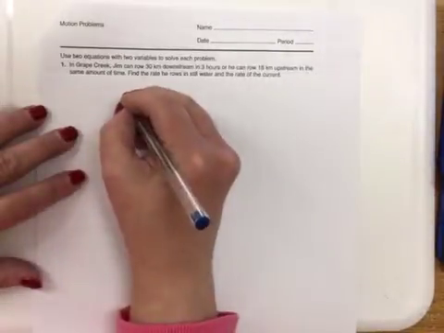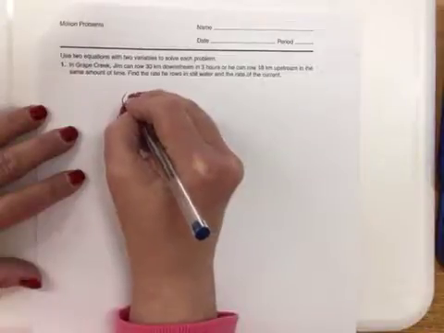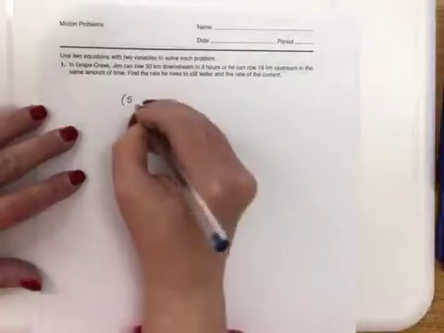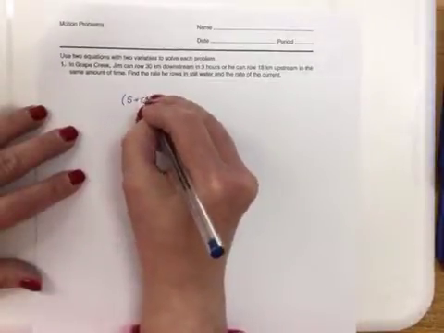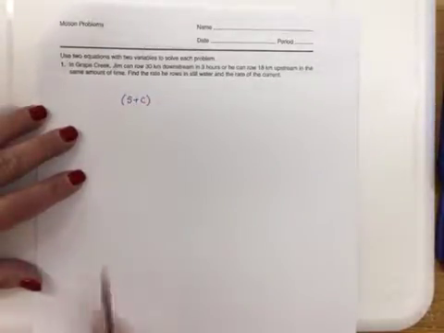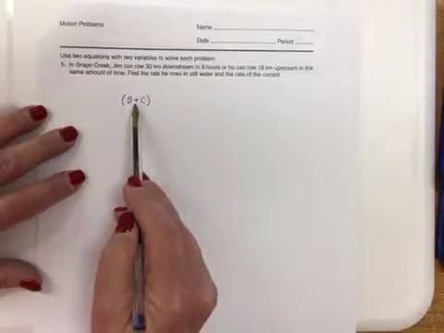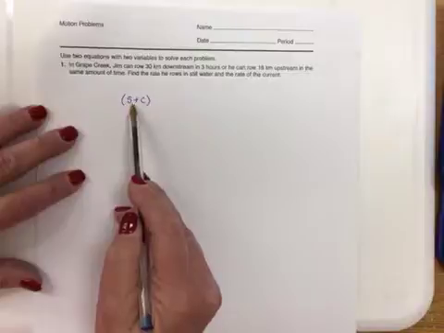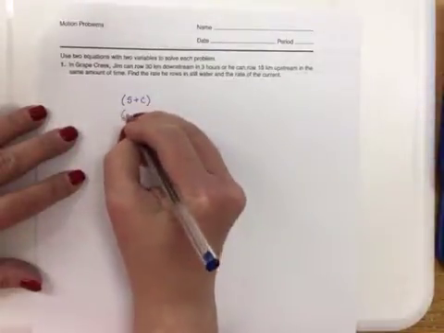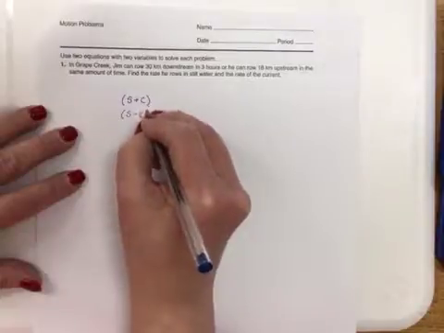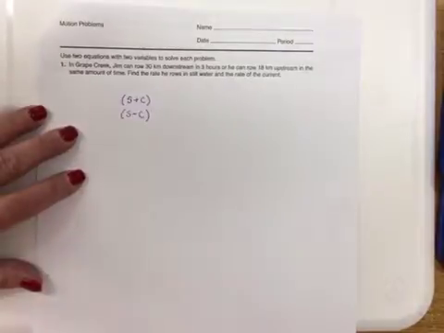So the first thing that you have to understand is that the letter S, like in snake, is still water, and C stands for the current. If you are in still water, you are being pushed with the current. That means you're adding. When you are going upstream, you are going against, which is minus the current.